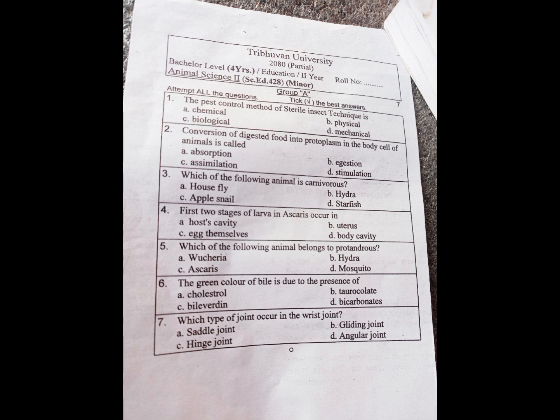Stimulation. Question number 3. Which of the following animal is carnivorous? A. Housefly, B. Hydra, C. Apple snail, D. Starfish. Question number 4. First two stages of larvae in ascaris occur in A. Host cavity, B. Uterus, C. Egg themselves, D. Body cavity.